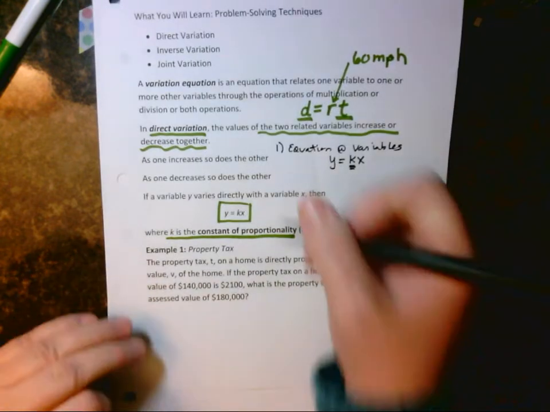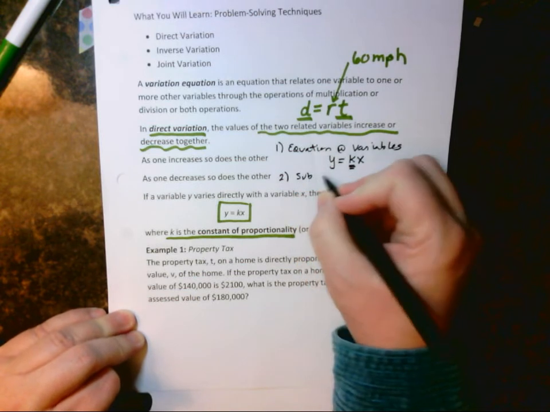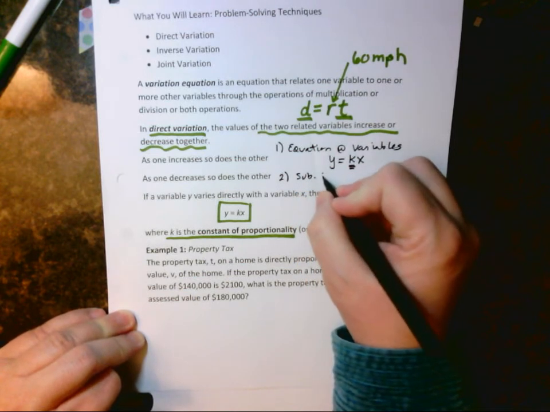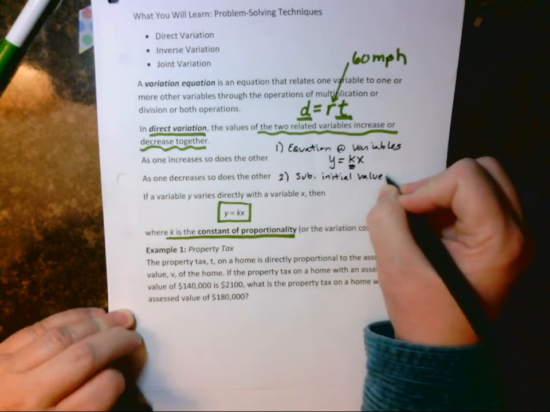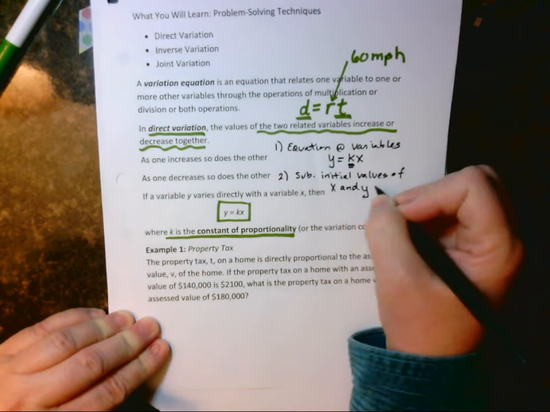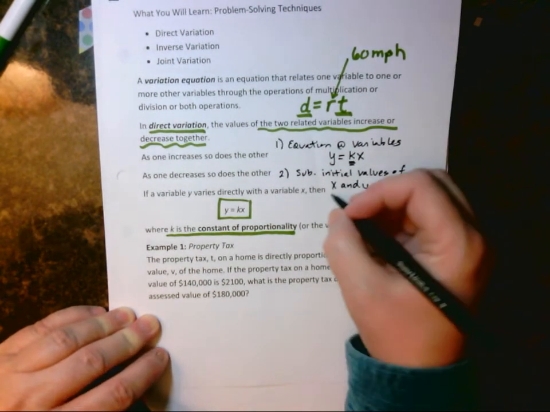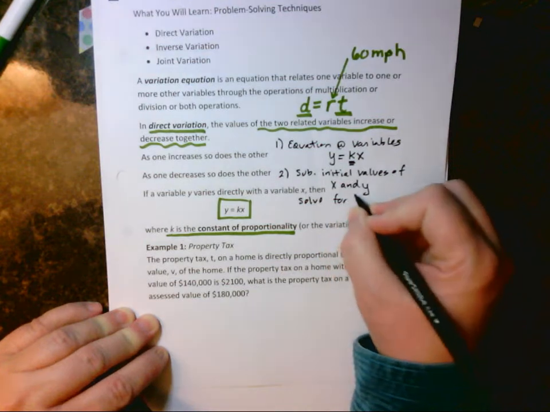The second thing you'll do is substitute in initial values of x and y, or whatever your variables are, and solve for k.